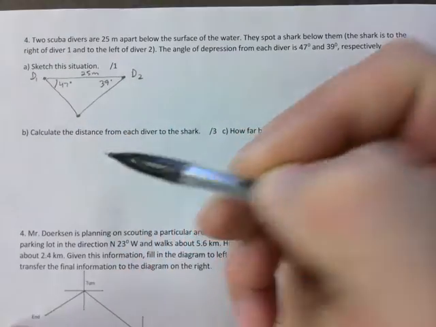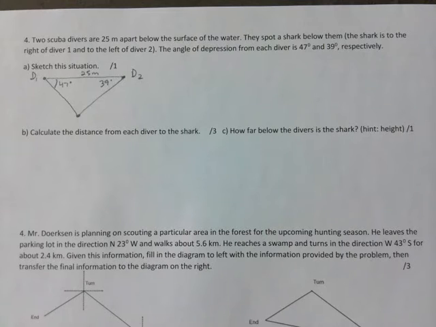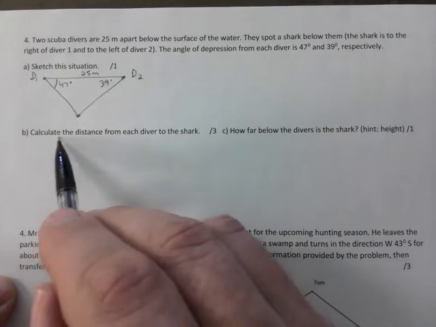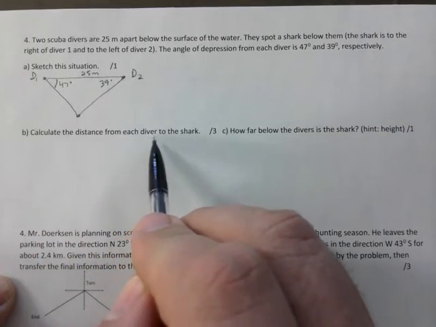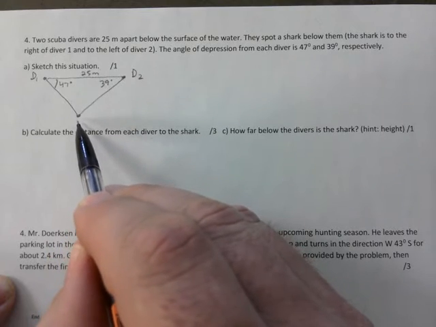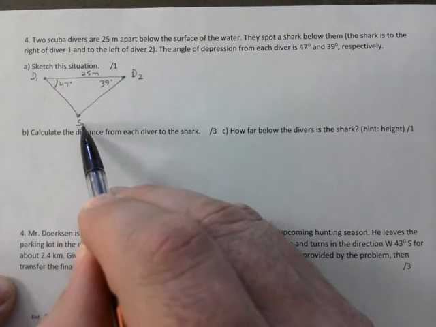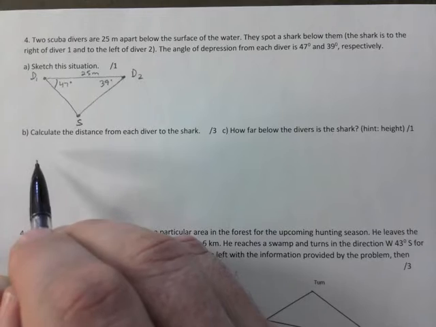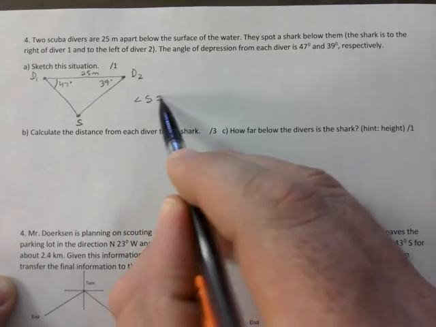Okay, so that would get you a mark right there if it looks like that. Calculate the distance from each diver to the shark. Let's call this S for shark. I'll calculate angle S right here.